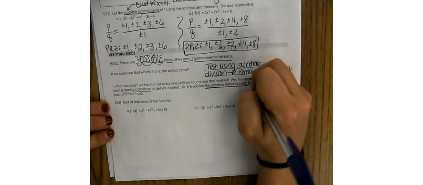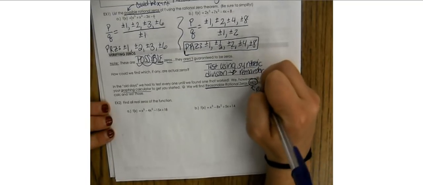Now remember that the word is rational zero, so that means that you can work with fractions or you can work with whole numbers. So like I said, in the old days, we had to test every one until we found one that worked. We, however, will allow you to use a graphing calculator to get you started. We will find the reasonable rational zeros, the RRZ, by using our graphing calculator, and we're going to test those. So we're going to have RRZs, so that's going to be an actual reasonable rational zero.